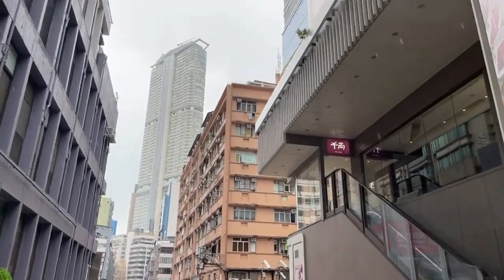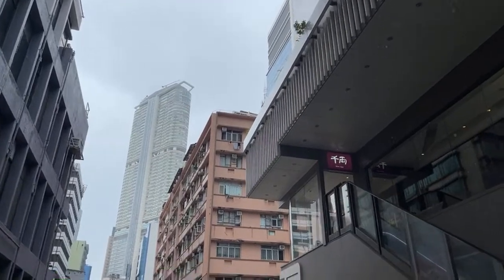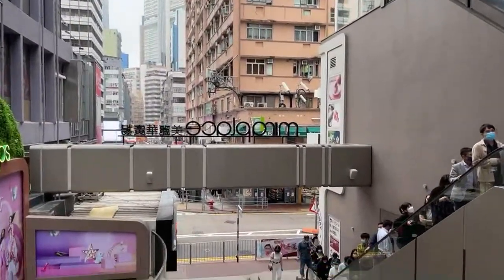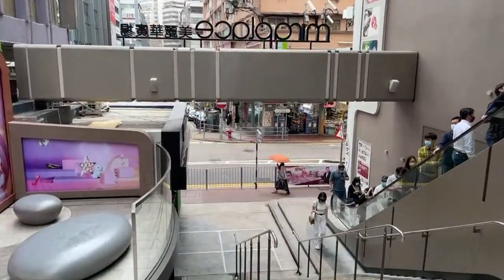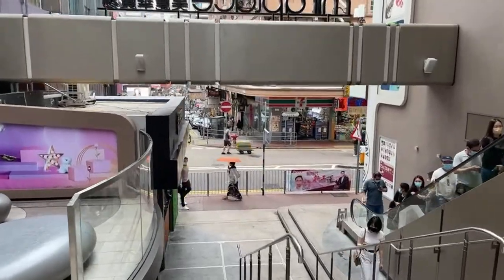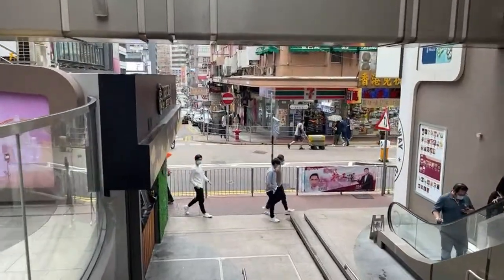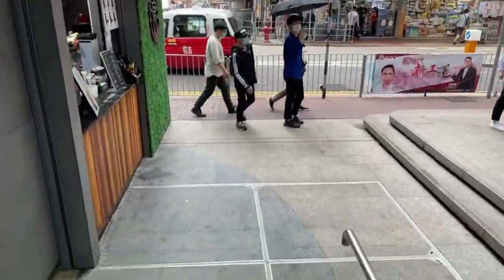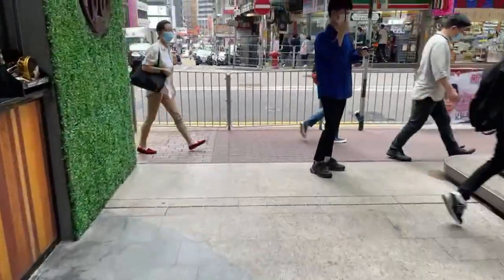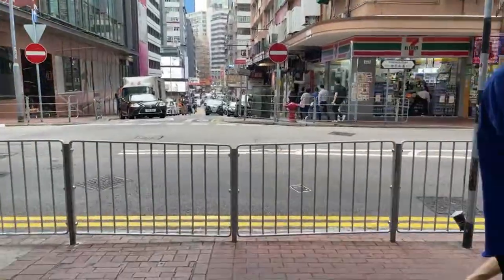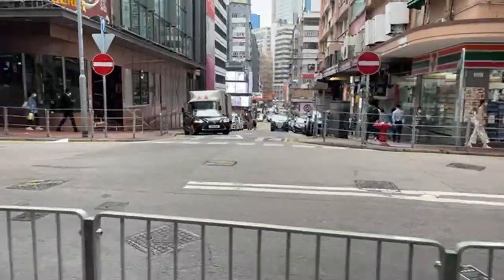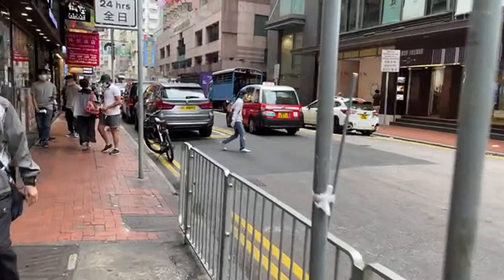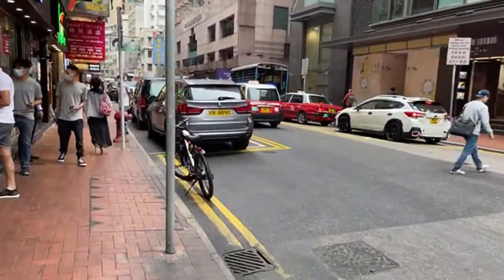K11 in the distance. Right, let's make our way to it.